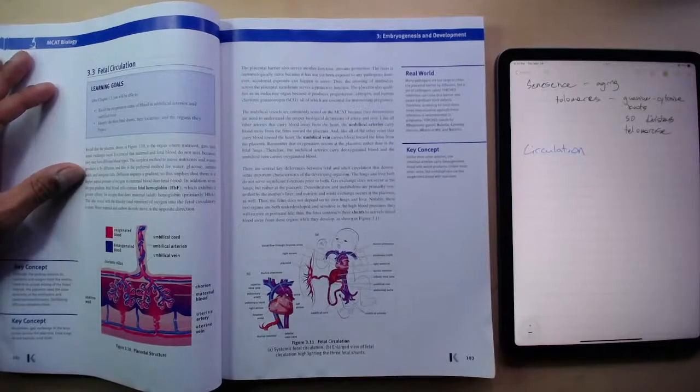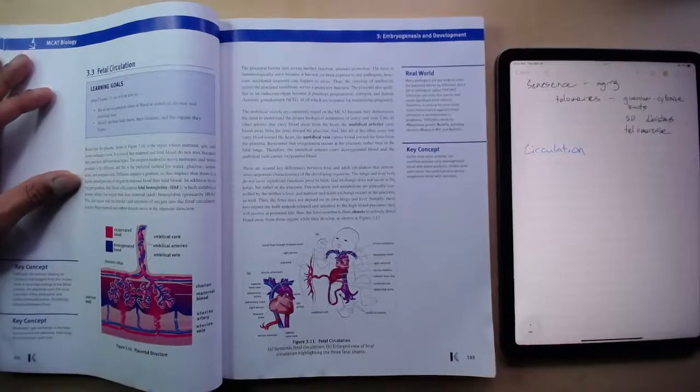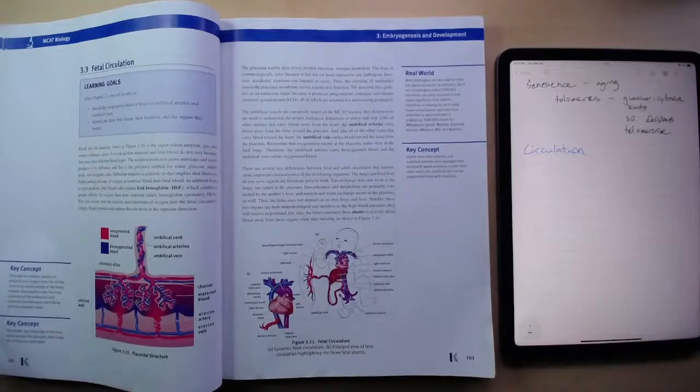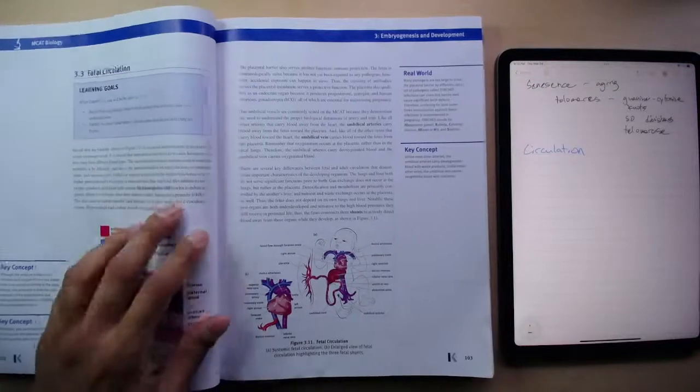Diffusion requires a gradient, so this implies that there is a higher partial pressure of oxygen in maternal blood than fetal blood. In addition to an oxygen gradient, fetal blood cells contain fetal hemoglobin, which exhibits a greater affinity for oxygen than does maternal. This also assists with the transfer and retention of oxygen into the fetal circulatory system. Waste material and carbon dioxide move in the opposite direction.